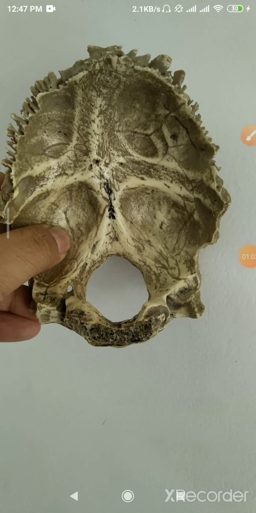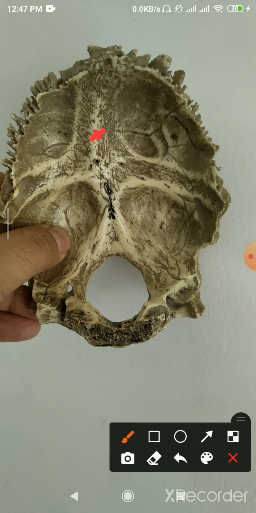Now come to the squamous part. What are the parts of the squamous part? The squamous part has two surfaces: an external surface and an internal surface. This is the internal surface, and the rest is the external surface.